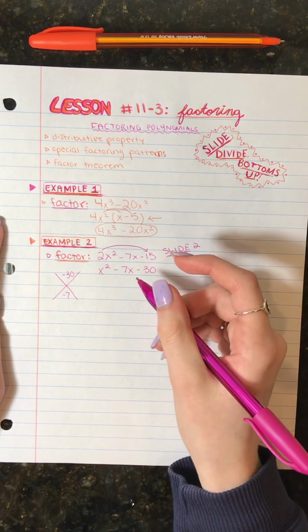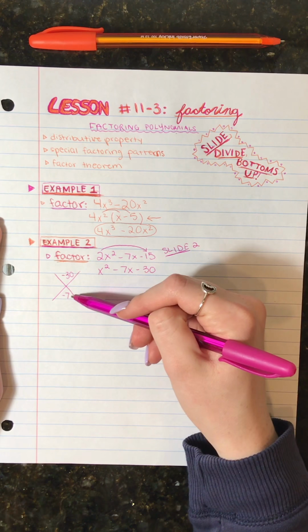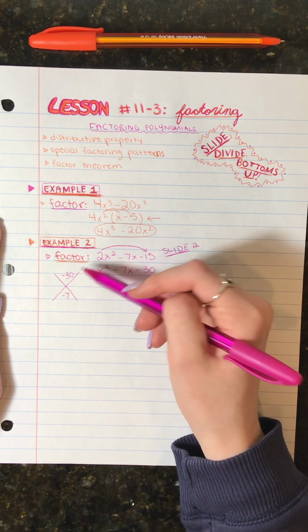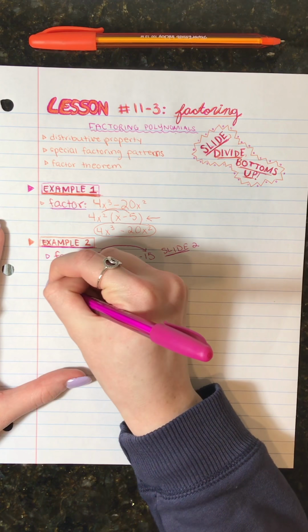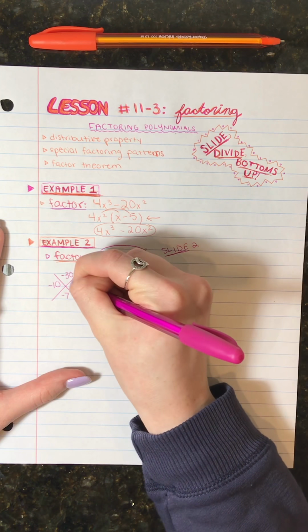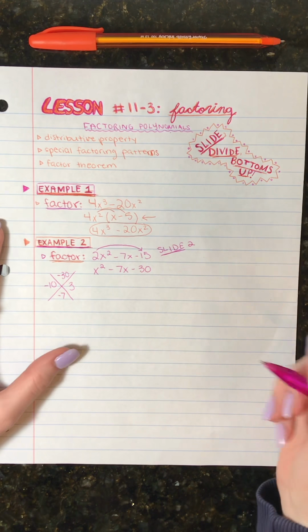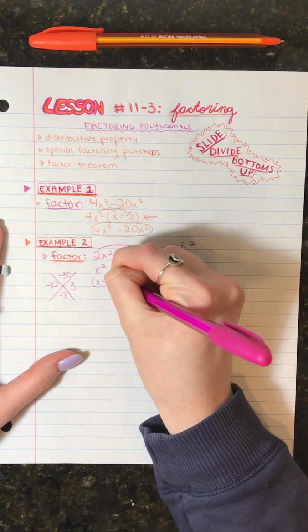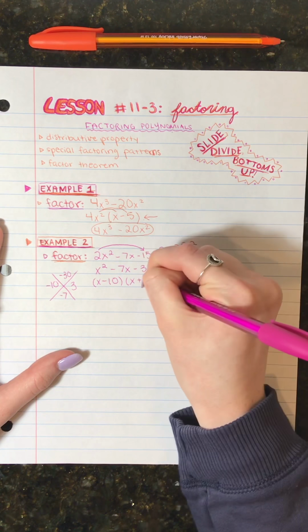To find the two factoring terms, they must add to get b, which is negative 7, and multiply to get c, which is negative 30. So in this case, our factors come out to be negative 10 and positive 3. We then put these in parentheses, so we have x minus 10 and x plus 3.